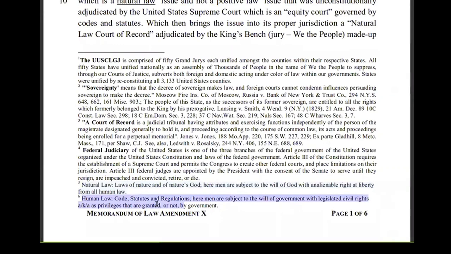Here men are subject to the will of the government, with legislated civil rights, that is to say, as privileges that are granted or not by the government. So that's a pretty radical idea, but that's what this country was founded on, and that's what we're supposed to be running on, and that's what this paper is about. So, yeah, the Declaration of Independence talks about the difference between natural law, the laws of nature and of nature's God.